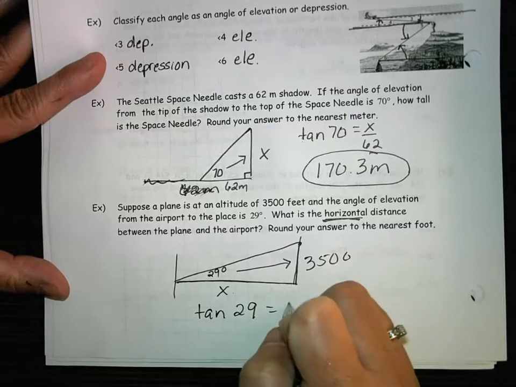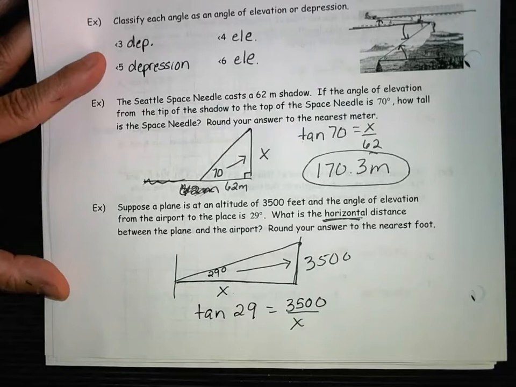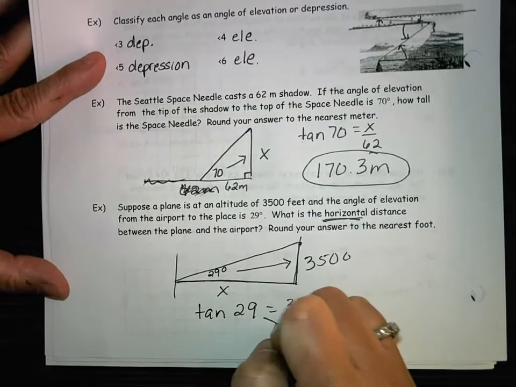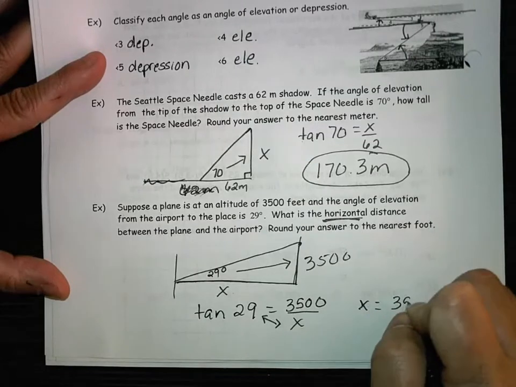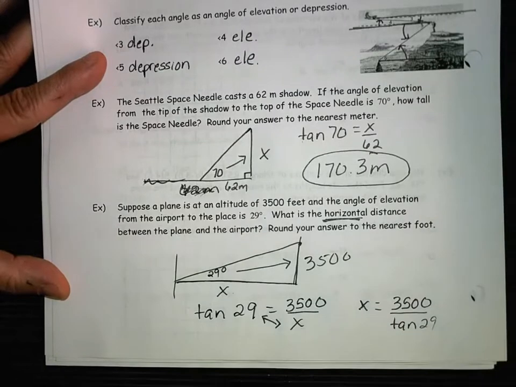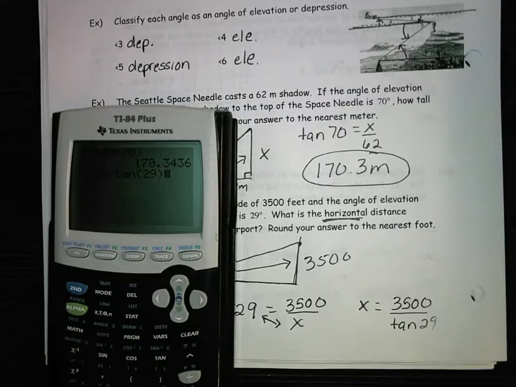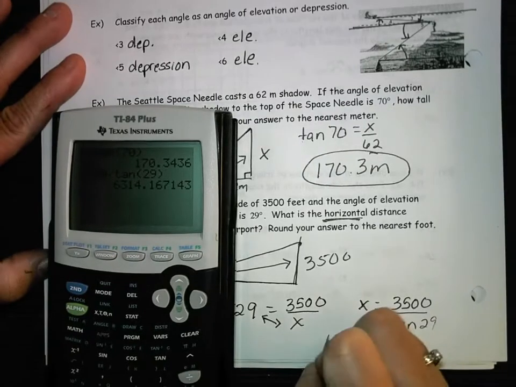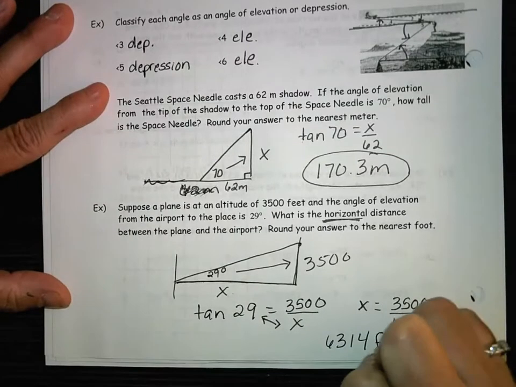So we have the tangent of 29 equals 3,500 over x. To solve that, you switch these two, and that becomes x equals 3,500 over the tangent of 29. Grabbing my calculator, 3,500 divided by the tangent of 29 is 6,314, and this was in feet.